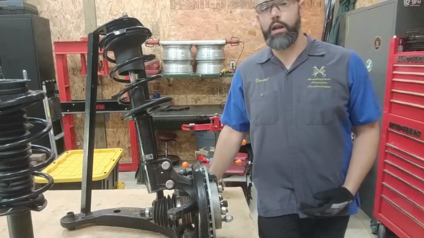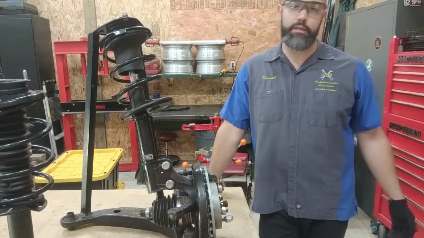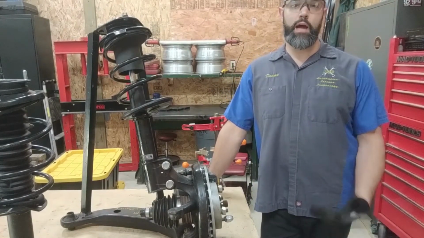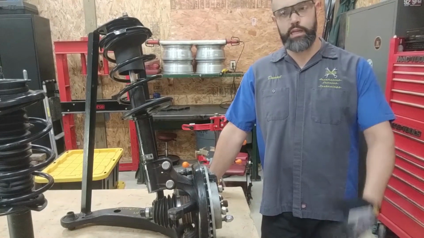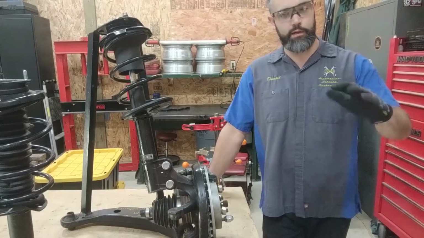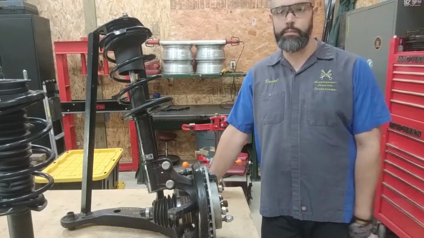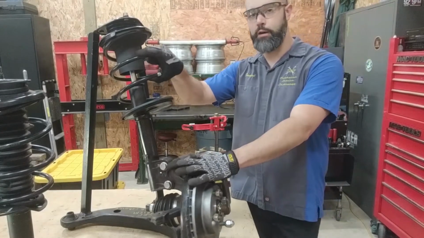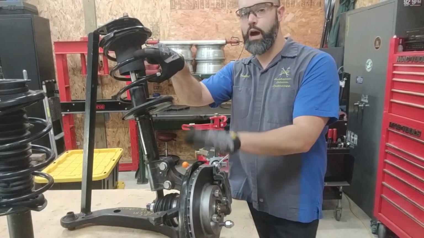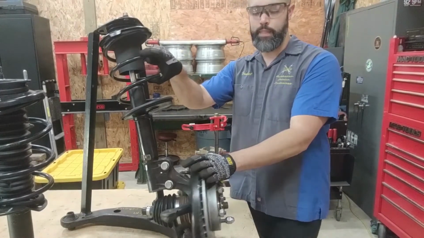Since shocks are not a part of the structural component of the suspension system, they do not necessarily require an alignment once they're replaced. Since they can be removed and installed with the vehicle weight on the ground, if you can get to them, it doesn't affect the alignment. The structural component of the struts do often affect the alignment.